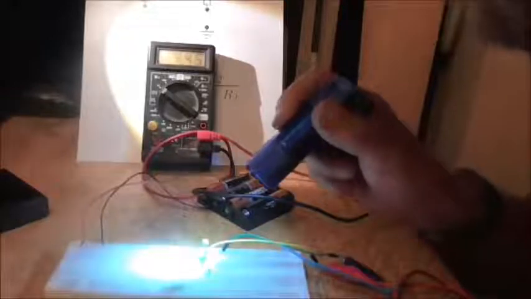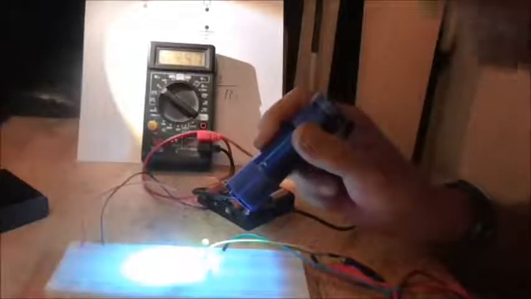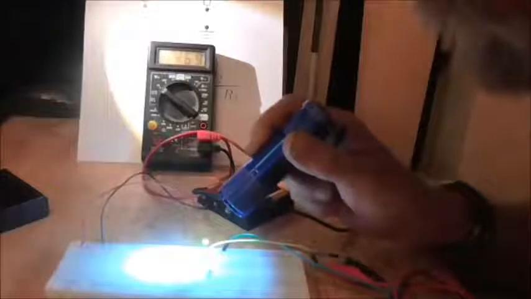Due to the electric light, the LED is still on and we're still getting 2.64 volts. What I'm going to do this time is shine a light onto the LDR and see what happens. And you see that this time the voltage goes up dramatically and the LED glows a bit more fiercely.